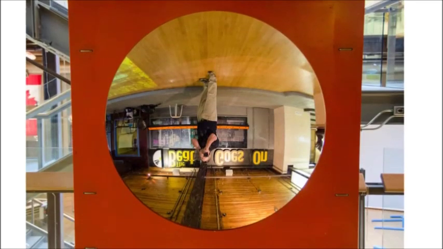So here's an example at a local museum where I've taken a picture of a concave mirror and I'm relatively far away, farther away than the center of curvature. And in this case, I am smaller and upside down.